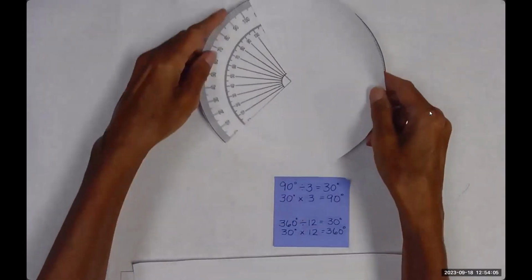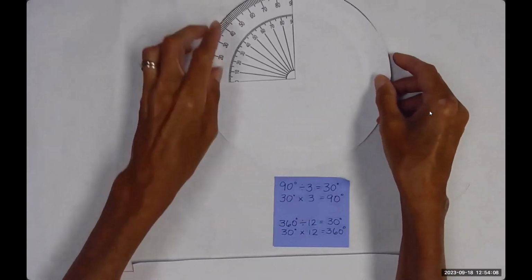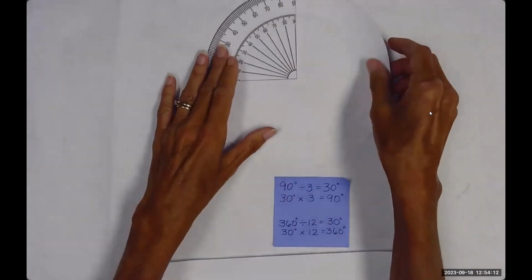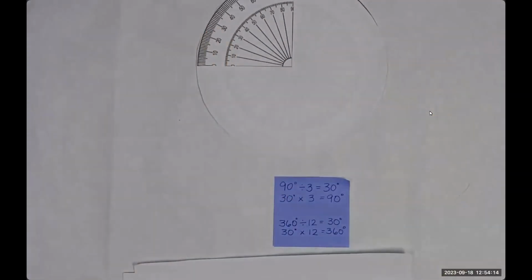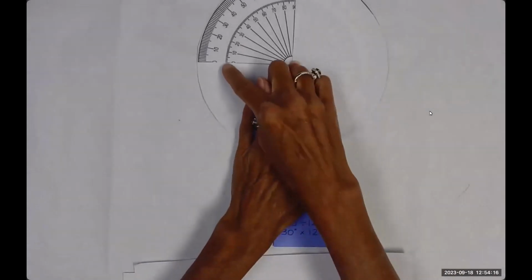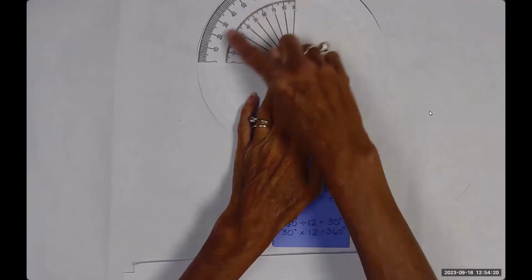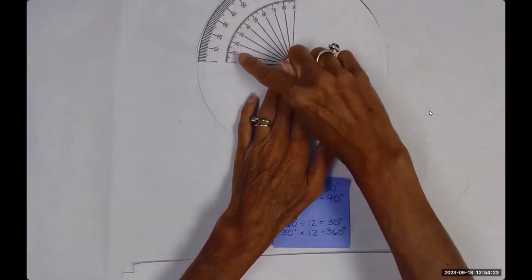All right, so here is the 90-degree angle. We're going to start at 0. And so here we can talk to our students about how to read a protractor. We want to start at 0 and count all the way around, counting on to 90. All right.